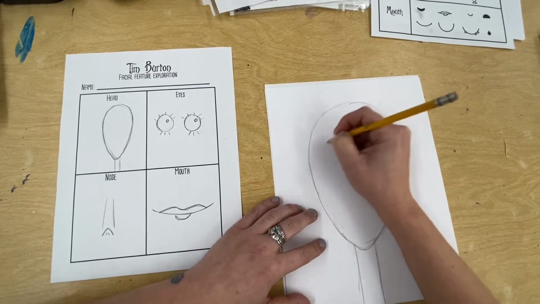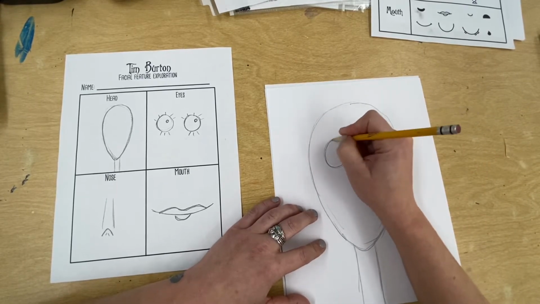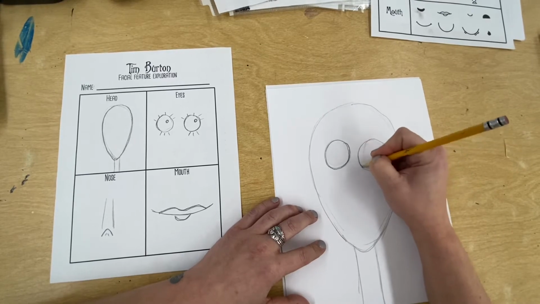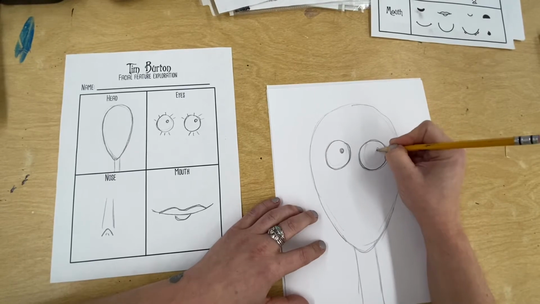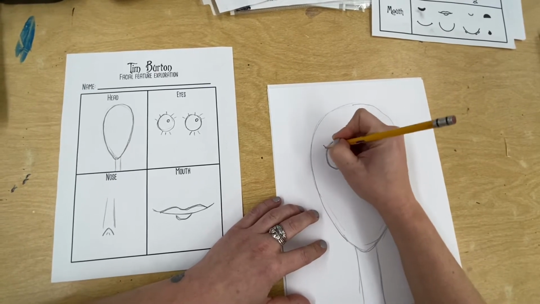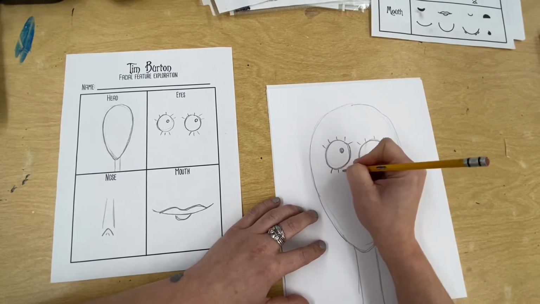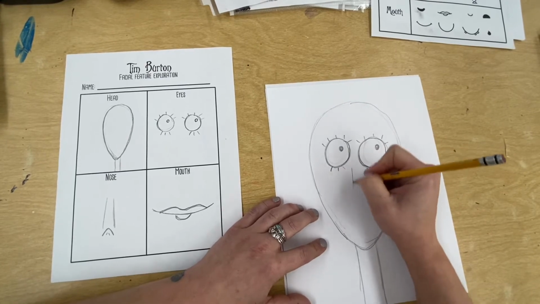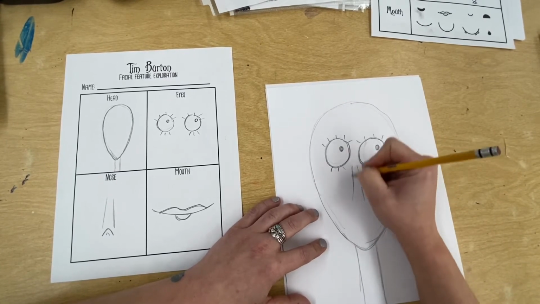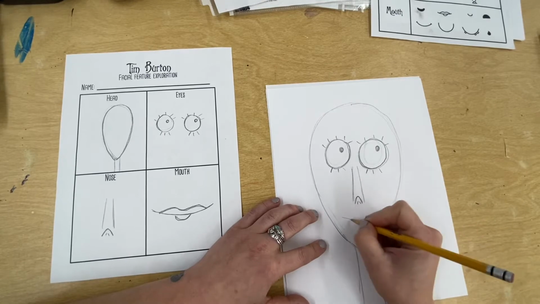Next, I'm gonna add my eyes. And you can choose whatever features you think best fit your look. Looking up and away. And once we get the shading and everything in here, they'll really start to look, oops, more like Tim Burton pictures. Give myself a long nose this time. And then mouth.